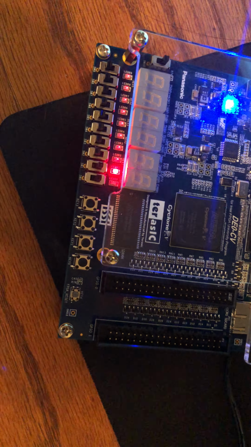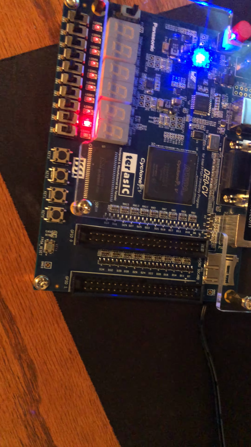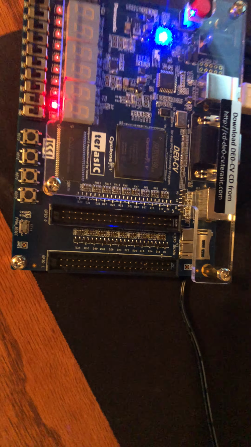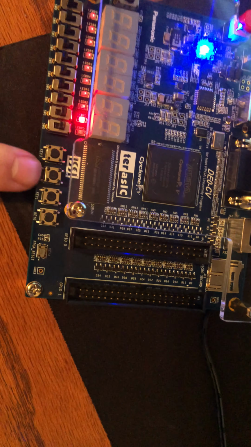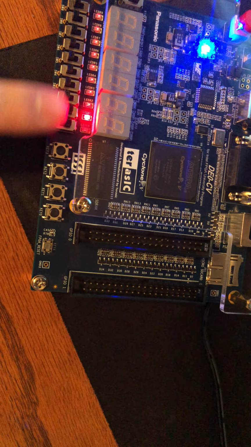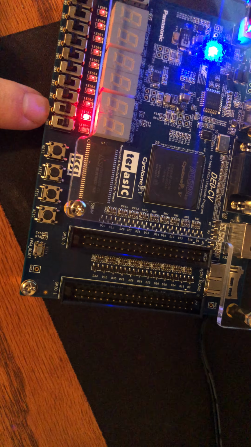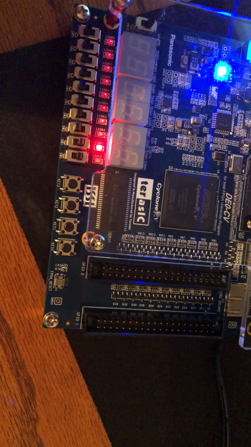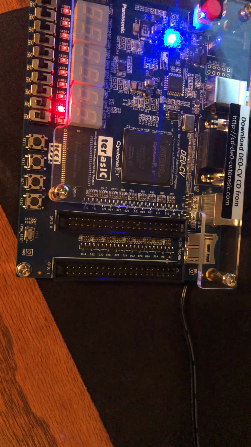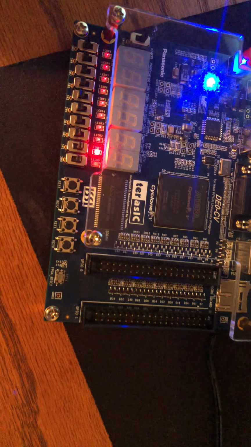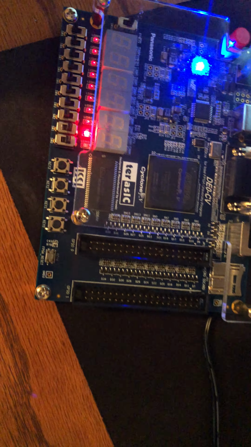And if I choose, at random, I've already tested it, I can choose A is high, B is low, carry in is low, and both of the switches are high. I should get no LEDs on, so both carry out and Y should be 0.